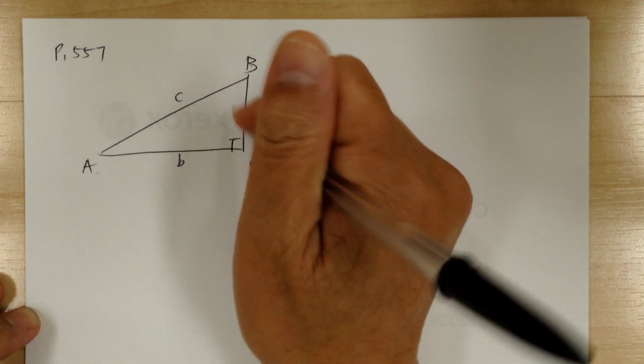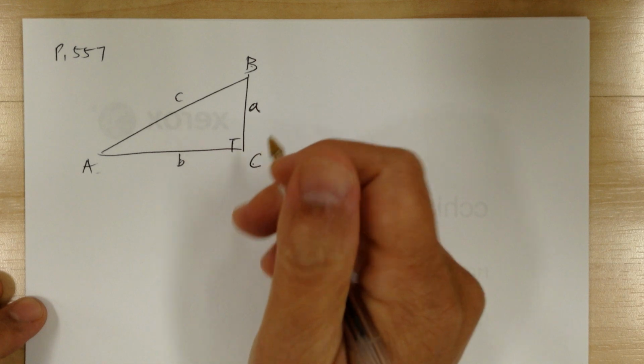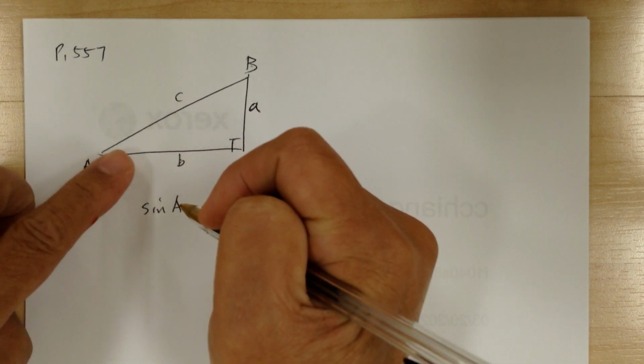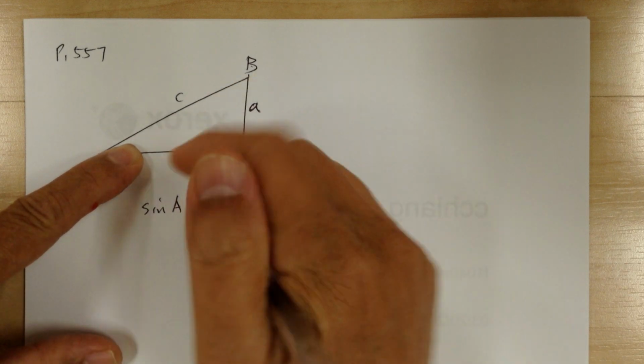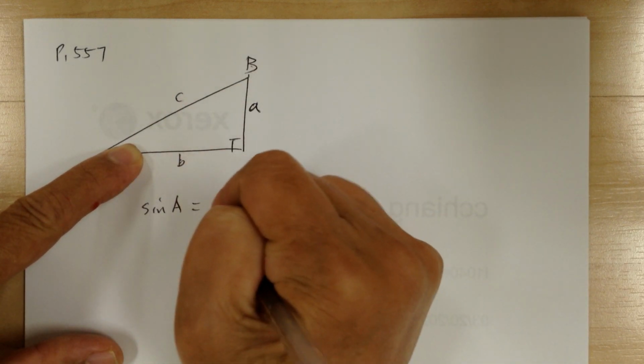Okay? So this is another thing that you need to know. Okay. So now if you notice sine of angle A, so sine of this angle is equal to the opposite over hypotenuse, would be A over C.